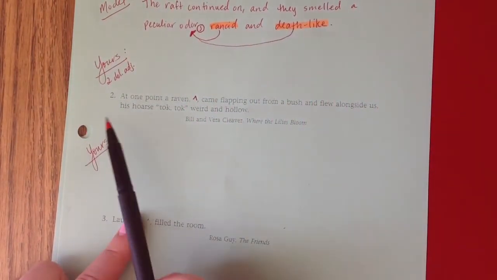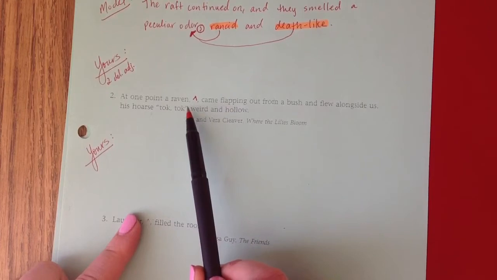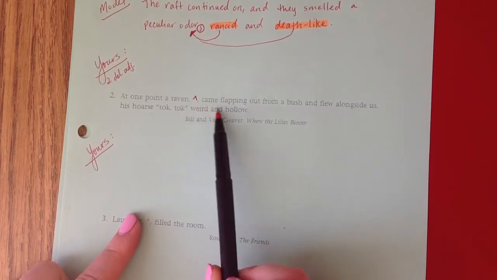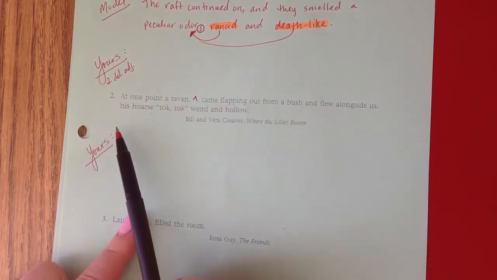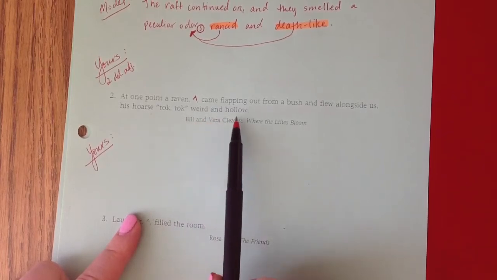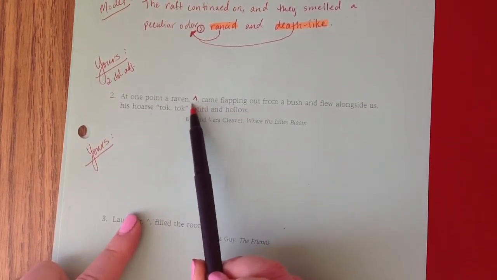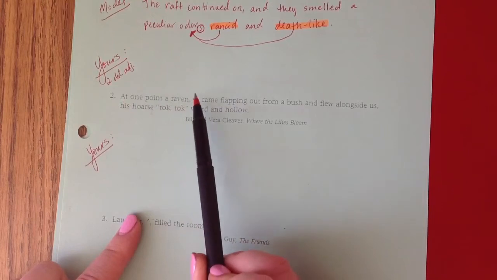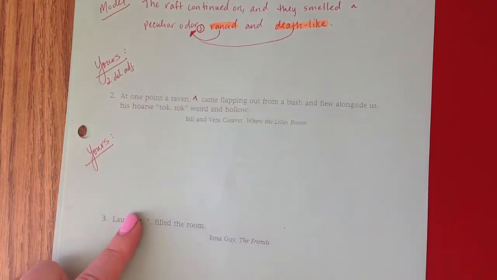And if this is my sentence, at one point a raven, insert delayed adjective here, came flapping out from a bush and flew alongside us. His horse talk, weird and hollow. I need to add words here that describe something before that. So what's my noun before here? Okay, what noun does it make the most sense to describe before that?